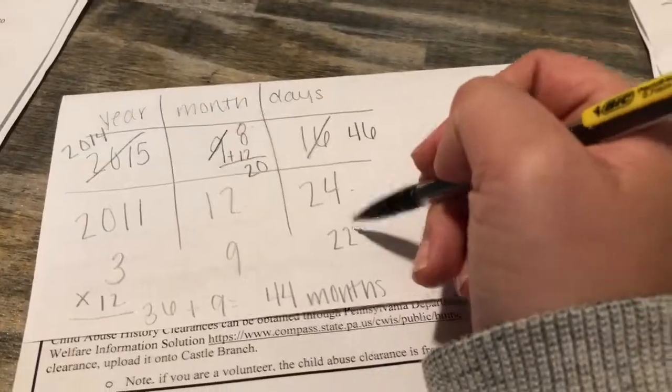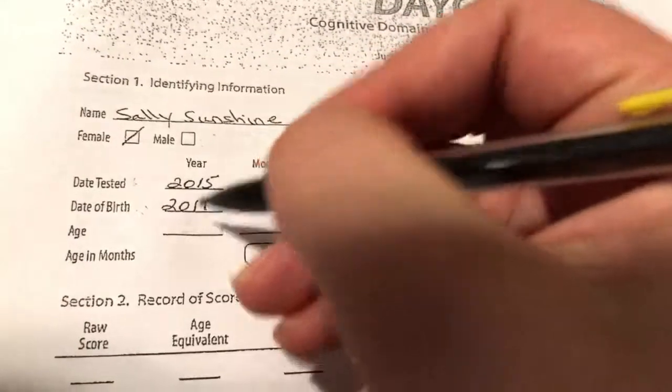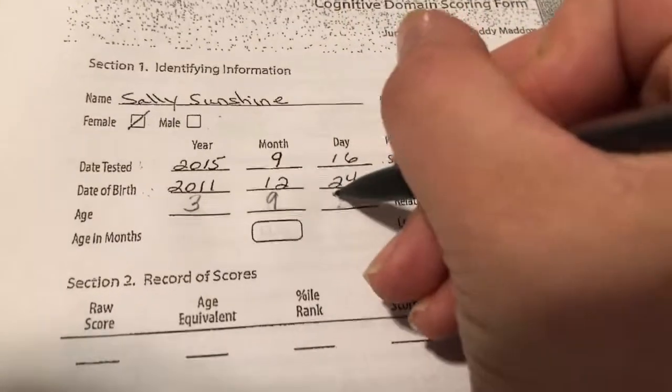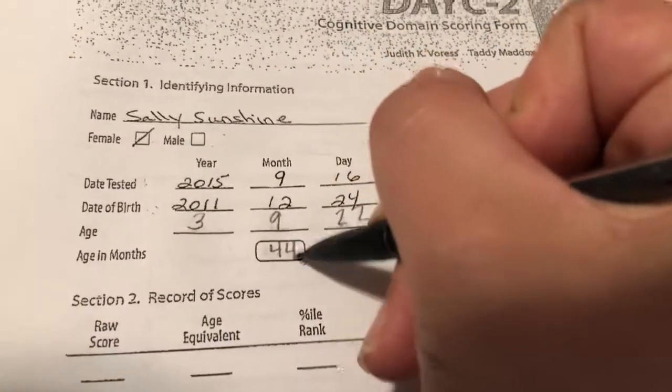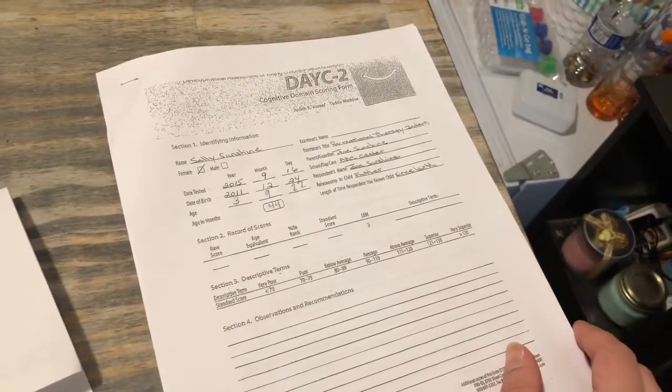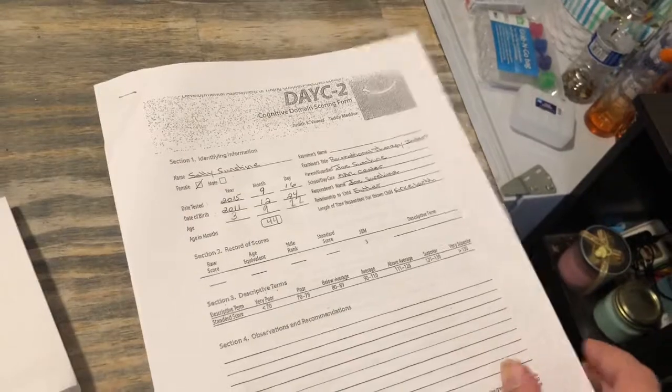We don't do anything with the days, but we do list them over here in the age. So for the age, we're going to write 3 years, 8 months, and 22 days. And then we have 44 months. The starting point of the assessment is determined by the child's age. Since the child's age is 44 months, we will turn to section 5.